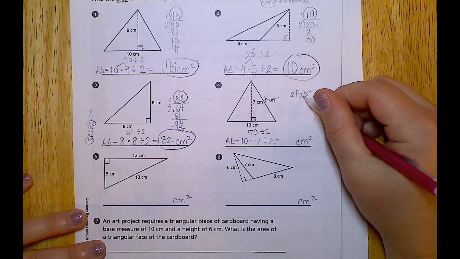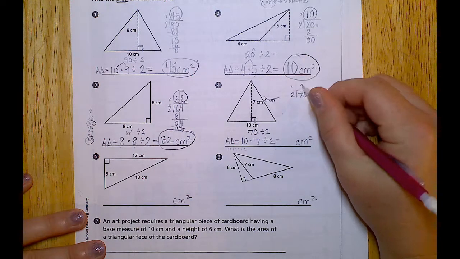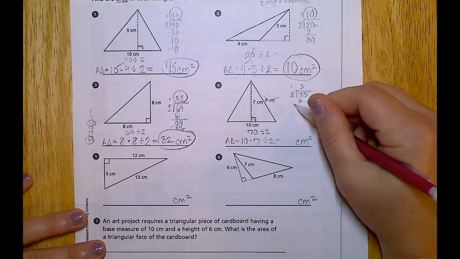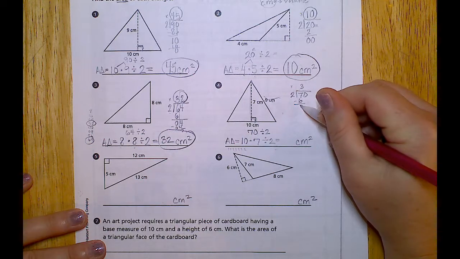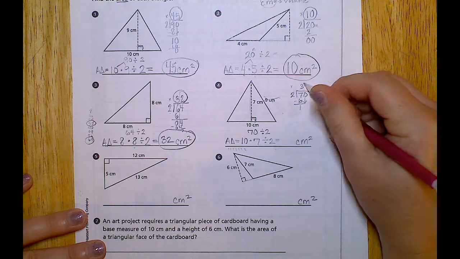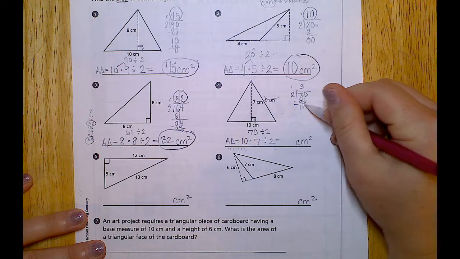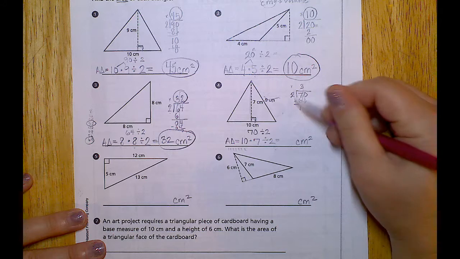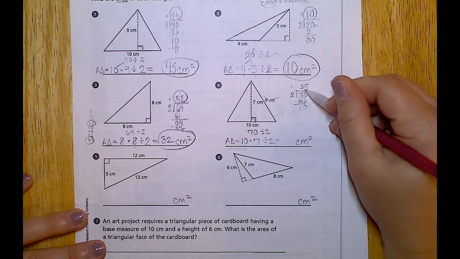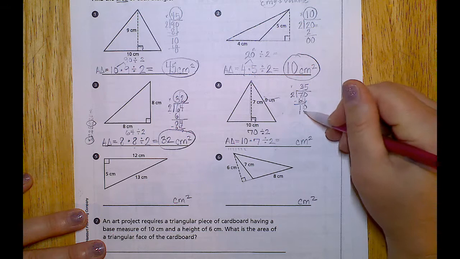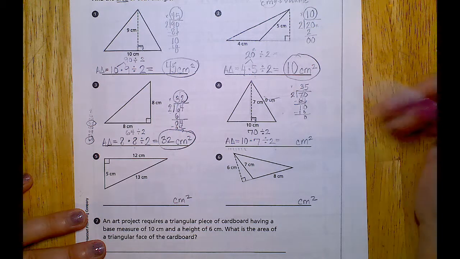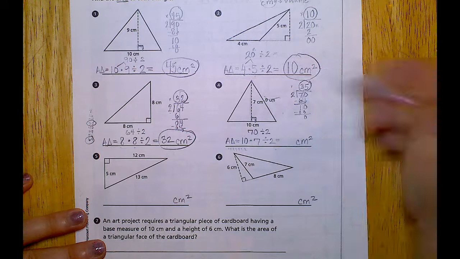How many times does 2 go into 7? Well, 2 times 3 is 6. We'd subtract that. 7 take away 6 is 1. Bring down our 0. We're going to make sure our numbers are in line. 2, 5 times 2 is 10 exactly. So that gives us 0. So our answer is 35.